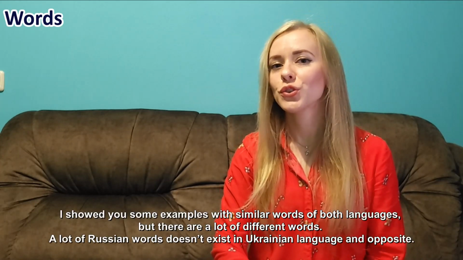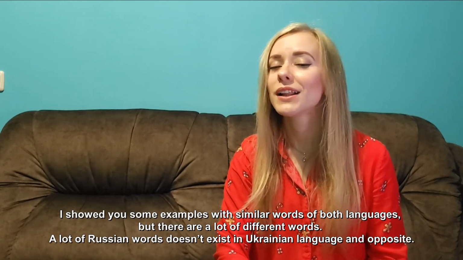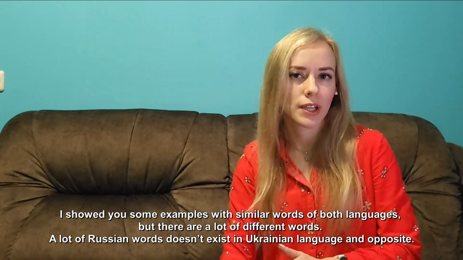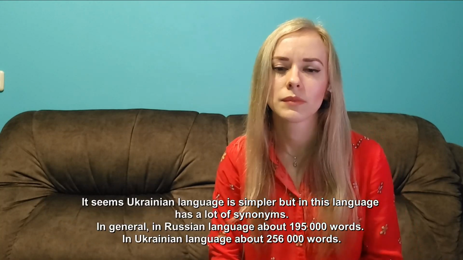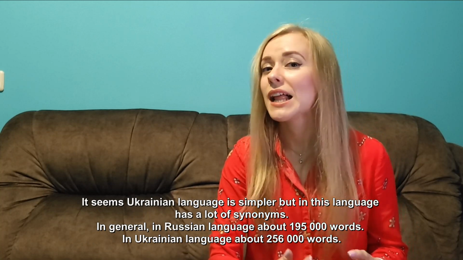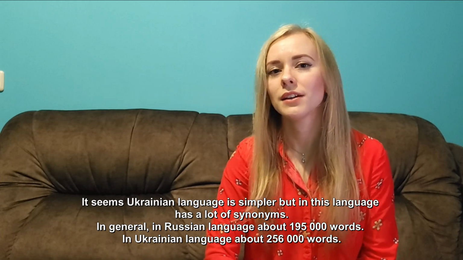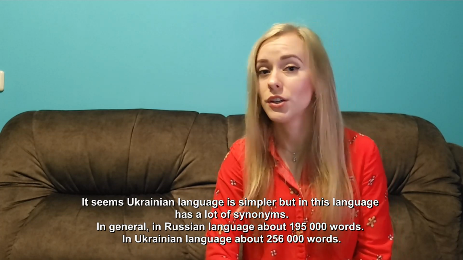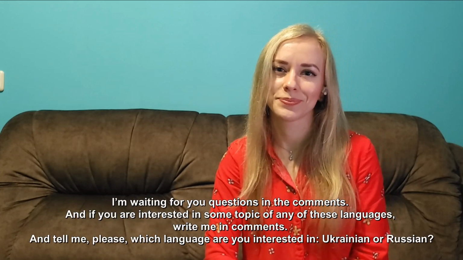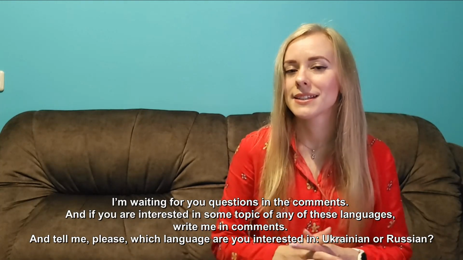Words. I showed you some examples of similar words in both languages, but there are a lot of different words. A lot of Russian words don't exist in the Ukrainian language and the opposite. It seems the Ukrainian language is simpler, but this language has a lot of synonyms. In general, in the Russian language, about 195,000 words. In the Ukrainian language, 256,000 words.